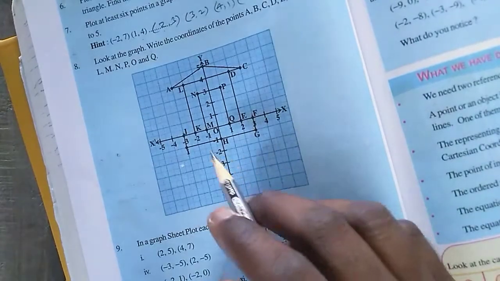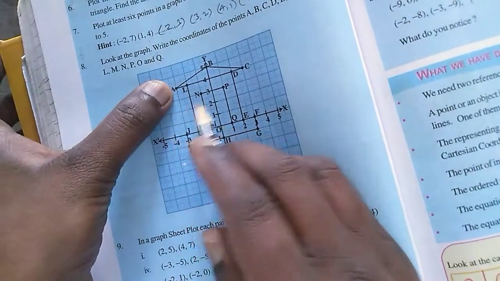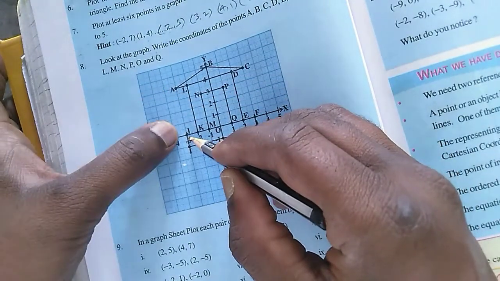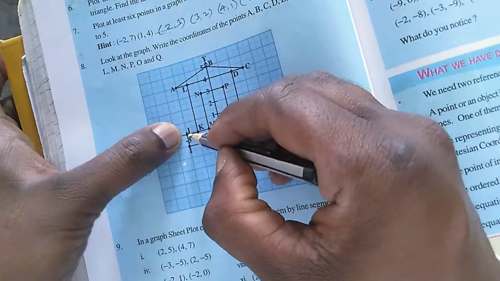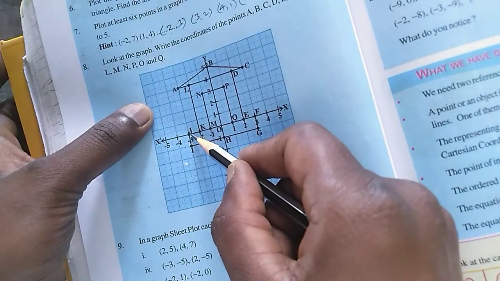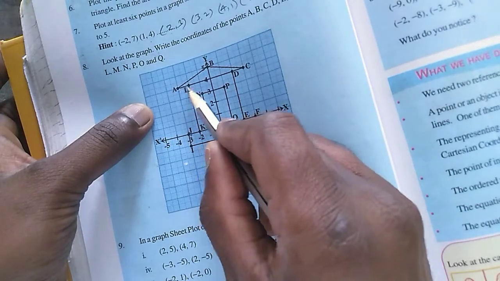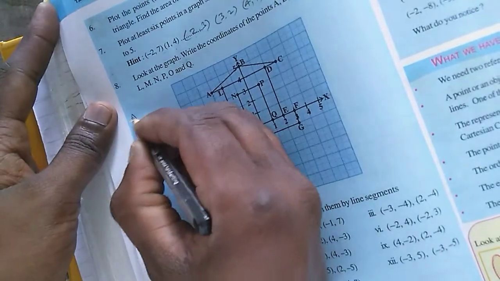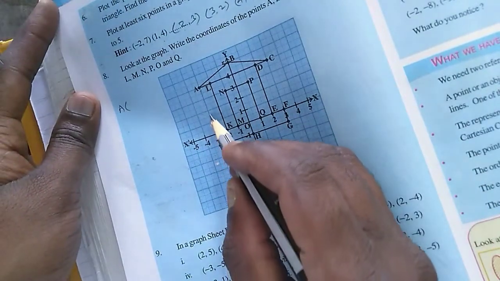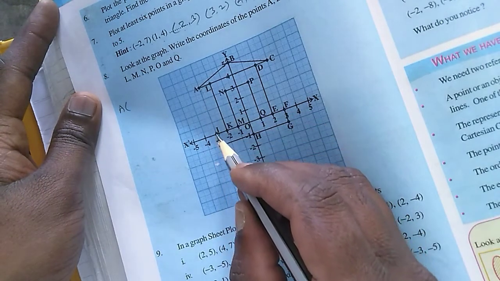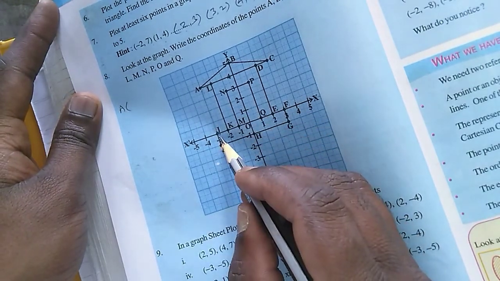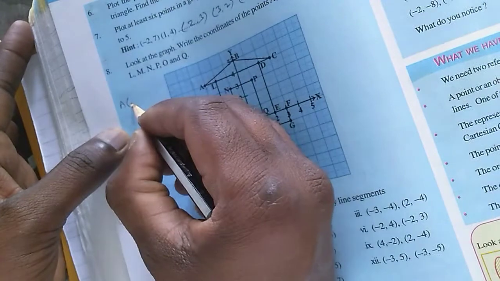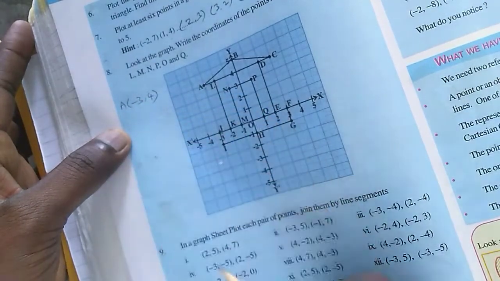Point A, where is A in the graph sheet? Here it is A. Looking at the x-axis and y-axis, you can tell the address. A, x coordinate is minus 3, that means straight to A on the x-axis it is at minus 3, and y coordinate here is 4, so minus 3 comma 4. If you draw a line from point A towards the x-axis, it is intersecting at minus 3, and on the y-axis it is at 4. So minus 3 comma 4, that is the point A.